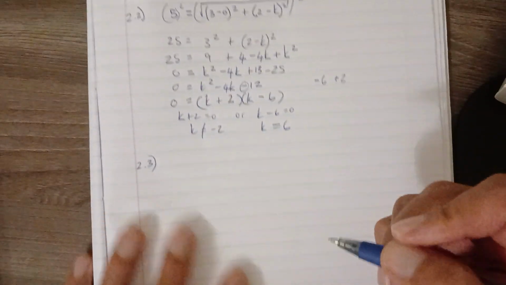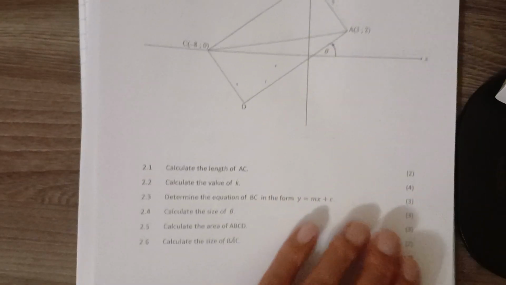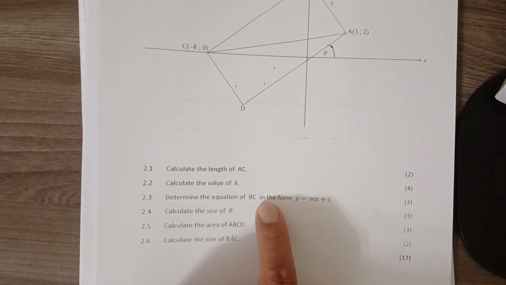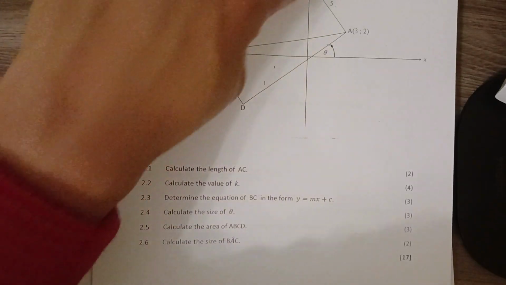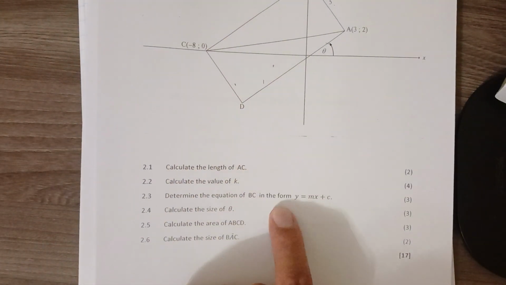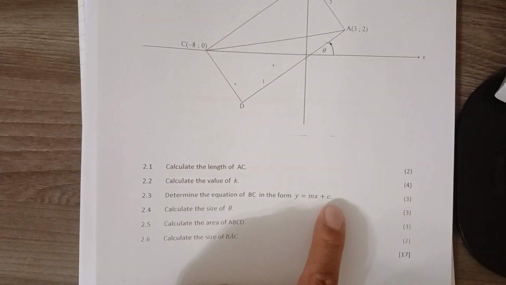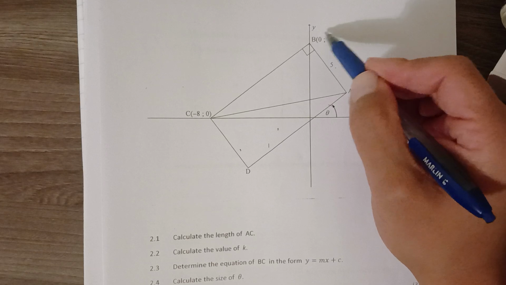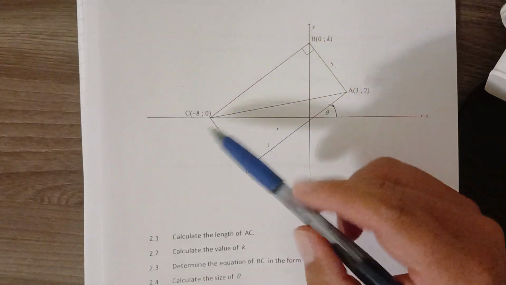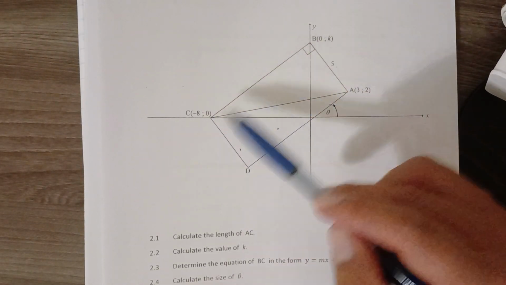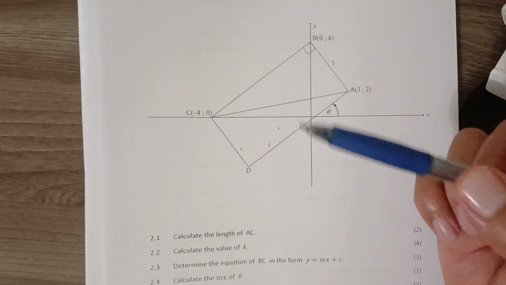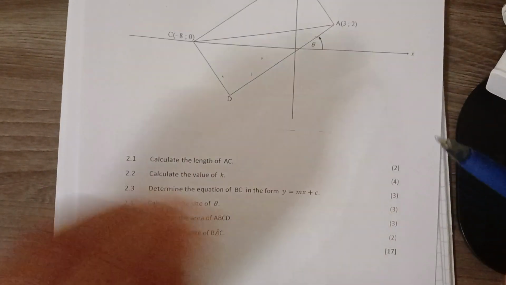2.3. Determine the equation of BC. BC is that line over there, in the form y is equal to mx plus c. Because we now have these coordinates, we can determine the gradient and then substitute one of the coordinates into our straight line formula.